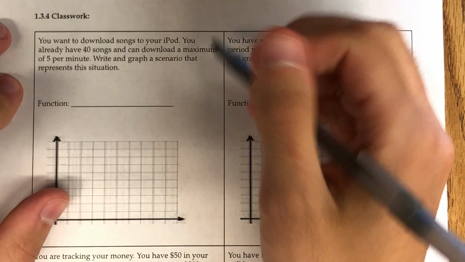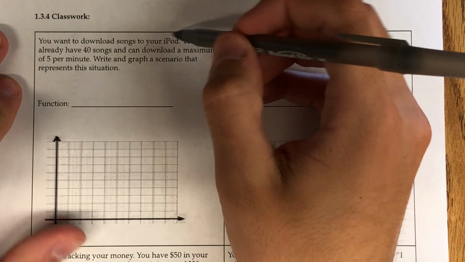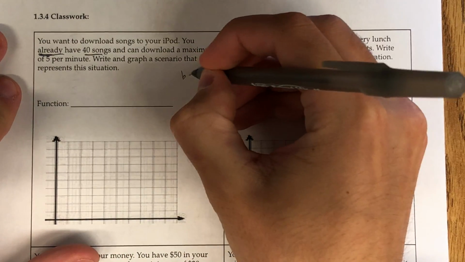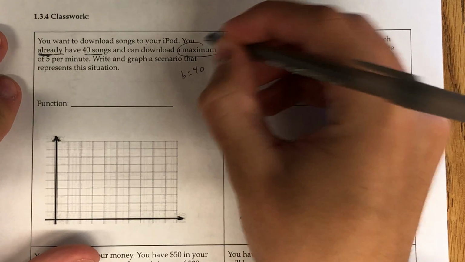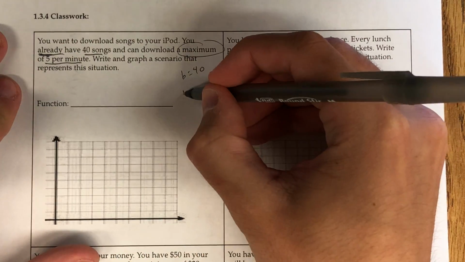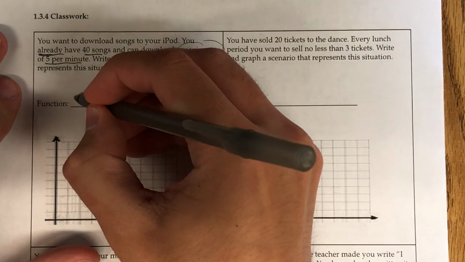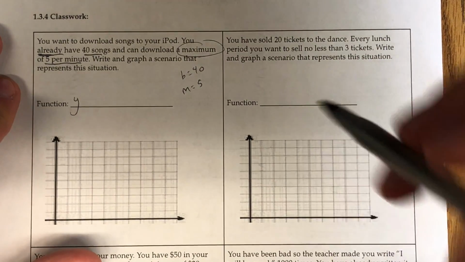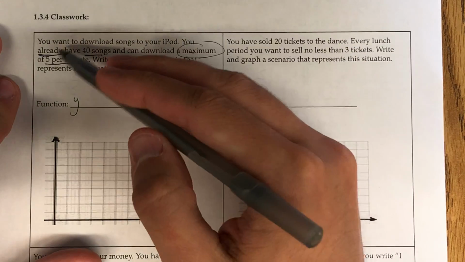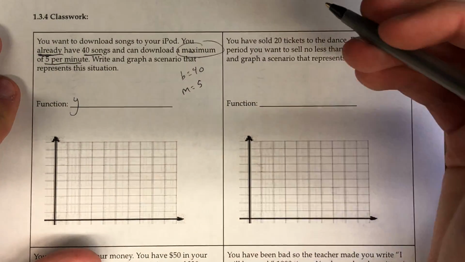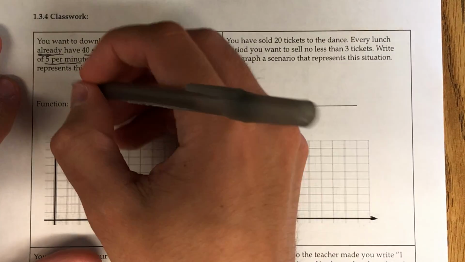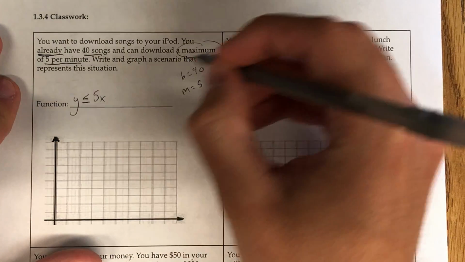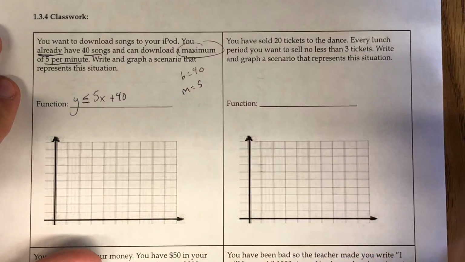Okay, so it says you want to download songs to your iPod. You already have 40 songs, so b is 40. You can download a maximum of 5 per minute. So per minute being that slope, maximum of 5 per minute. So maximum is the highest. If you think about a maximum, 5 is included. We can have 5, or we can have anything less. So that's y less than or equal to 5x plus 40.